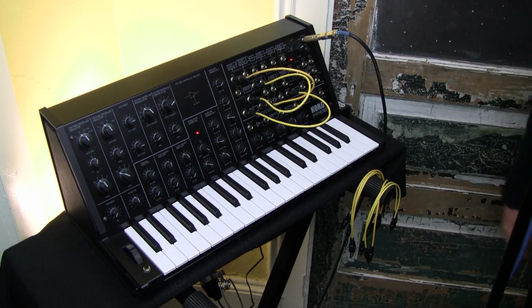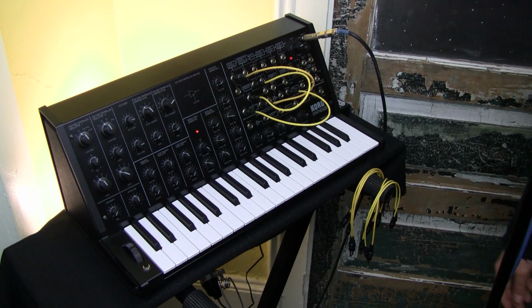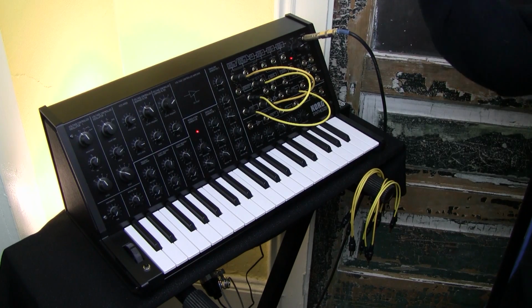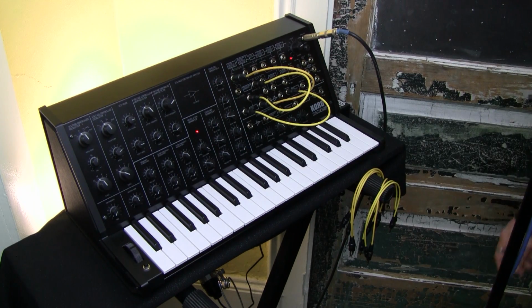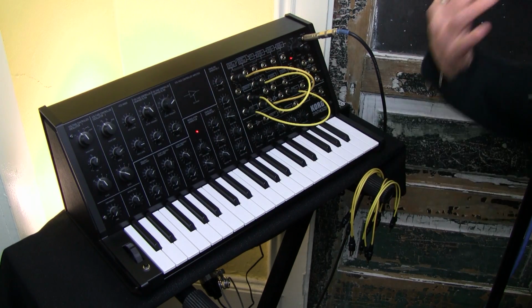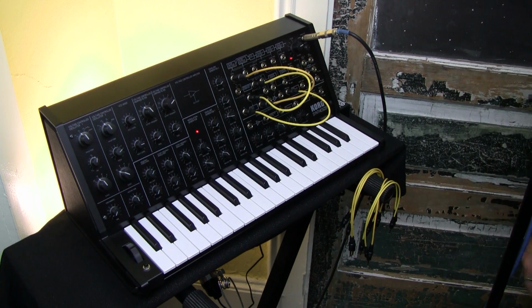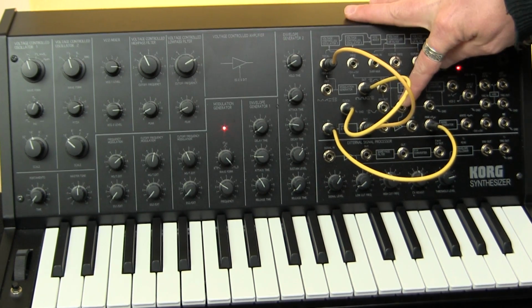I mean, that's impossible. So what we need is something to control the amplitude of the voltage output of the sample and hold so that we can decide when it's on and when it's off. And there's actually a way to do that. Right here we have VCA2.